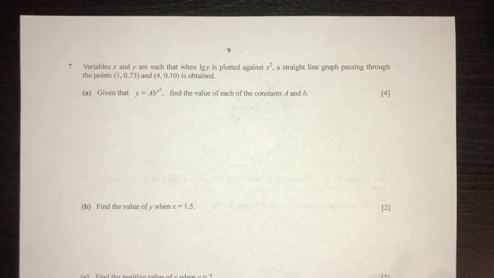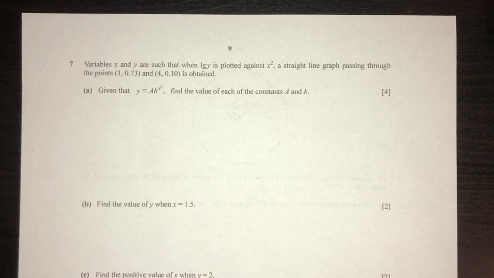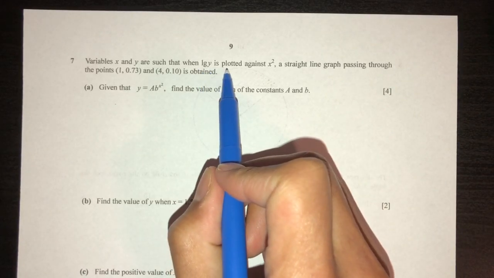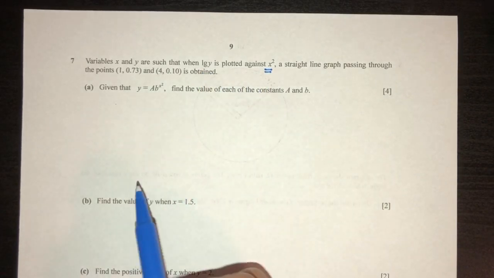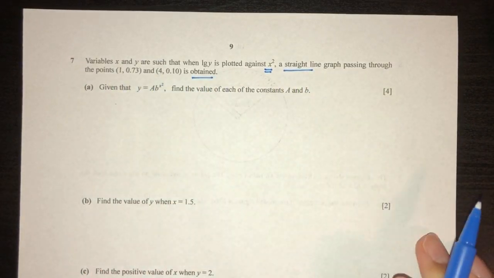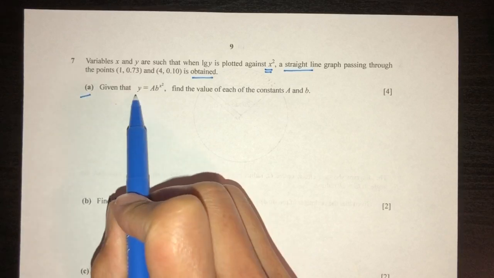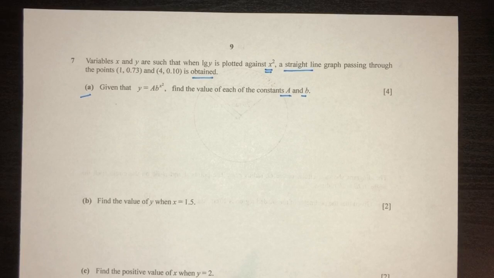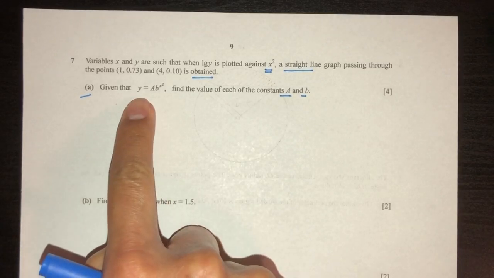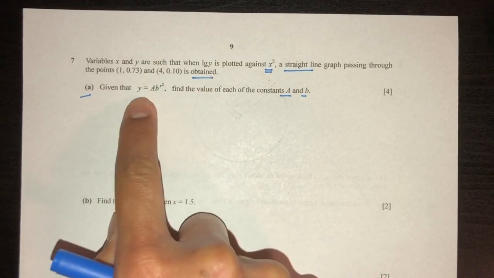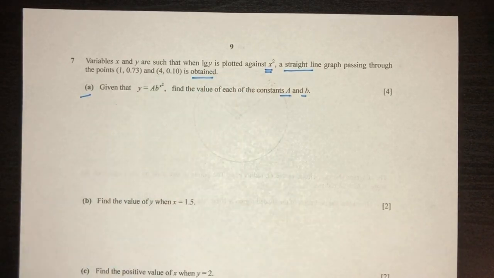Now let's move on to question number 7. So here we have variables x and y. We have a graph of log y plotted against x squared. A straight line graph passing through those 2 points is obtained. Okay. Now part 1, given that y is equal to this equation, find the values of a and b. The first thing you notice is that in this equation we don't have log y and x squared. So we have to make this become something in terms of log y and x squared.